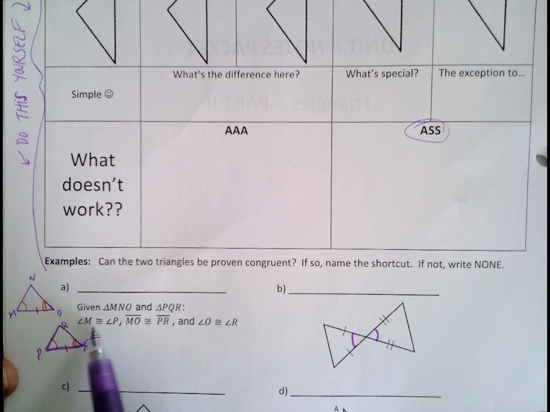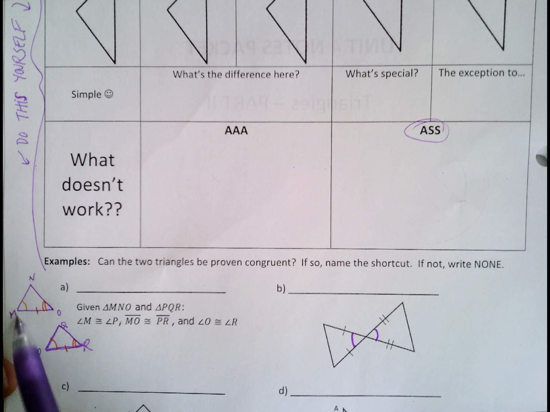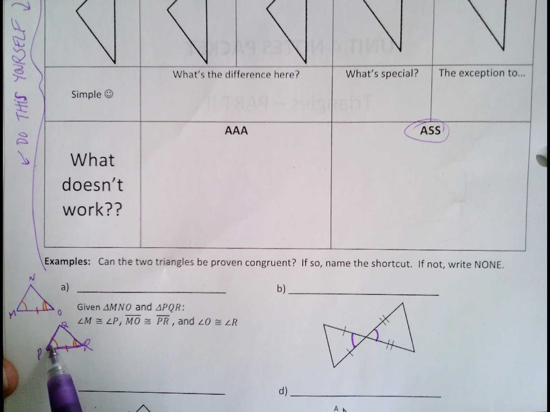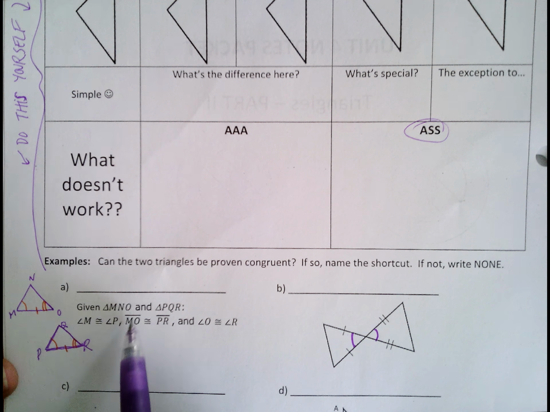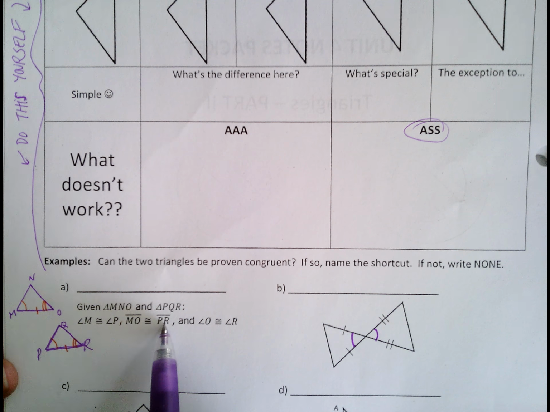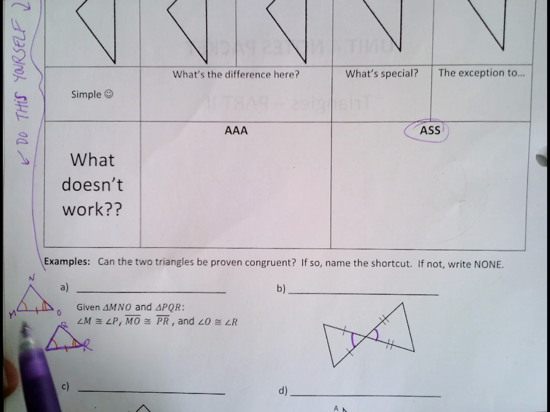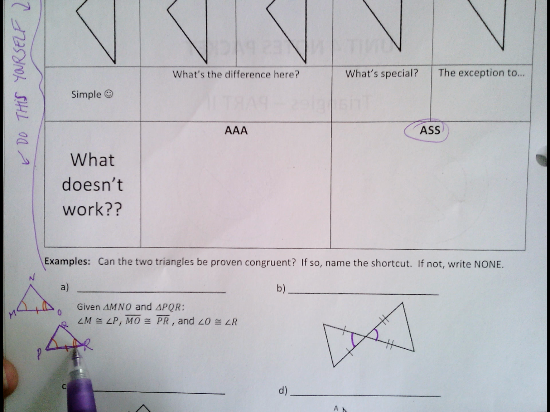It said angle P was congruent to angle M, so I put arc marks at M and P. It said segment MO is congruent to segment PR, so I put one tick mark at segment MO and one tick mark at segment PR.